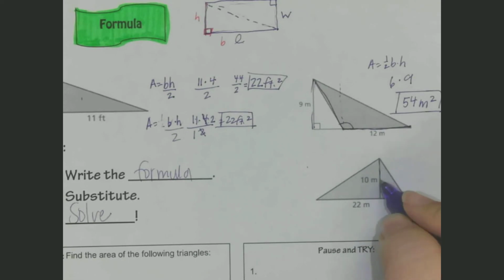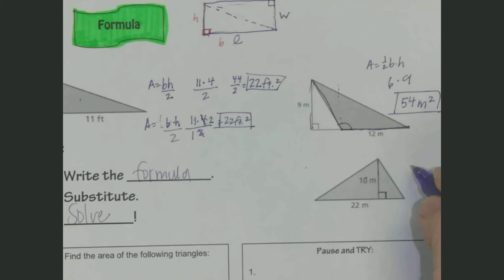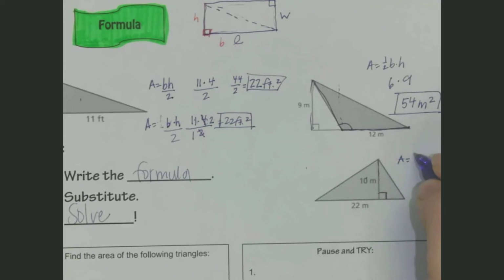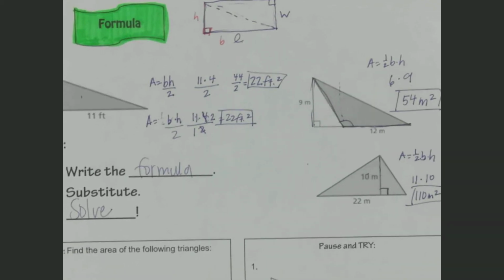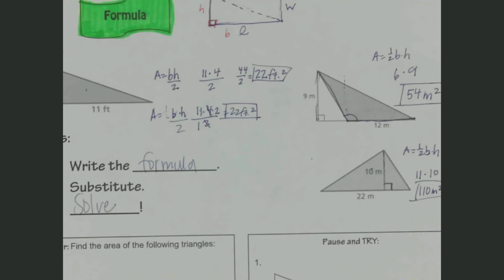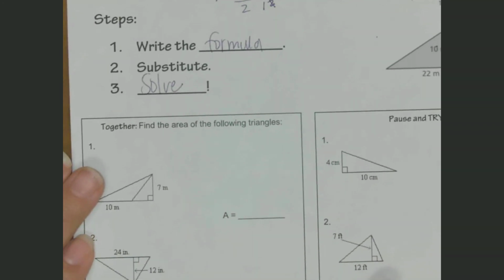Okay, let's do one more. Notice that this one had to draw our right angle for us as well. So write the formula. Area equals 1/2 of the base times the height. 1/2 of the base, half of 22 is 11. And then times the height, which is 10, which equals 110 meters squared. Okay, let's do the togethers and then you are on your own.